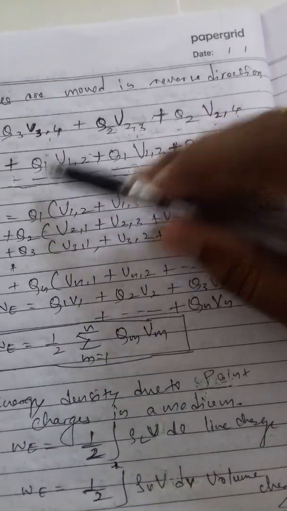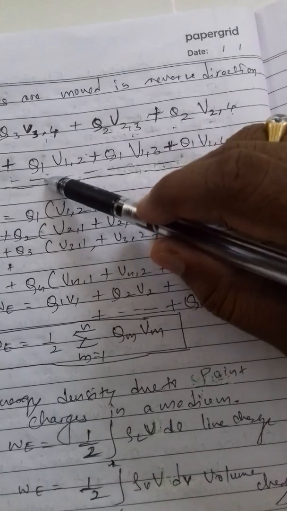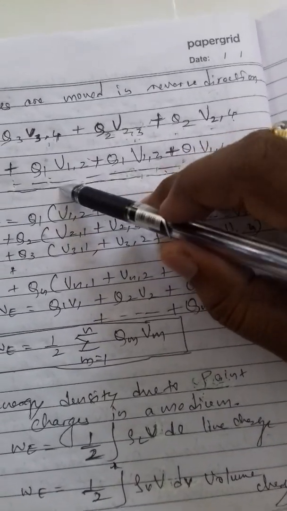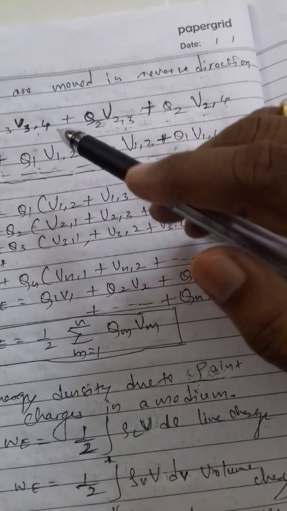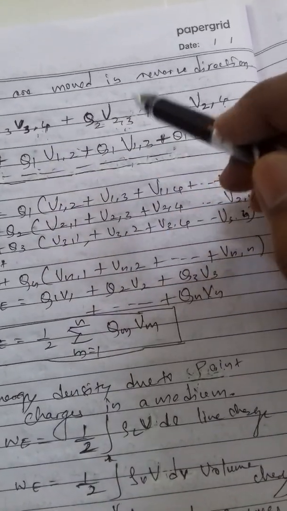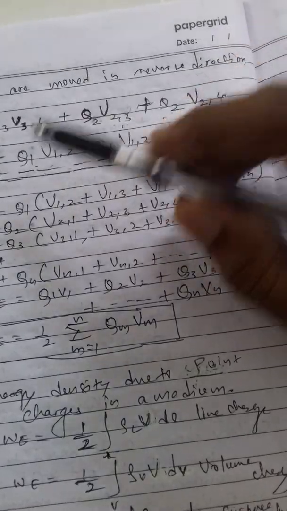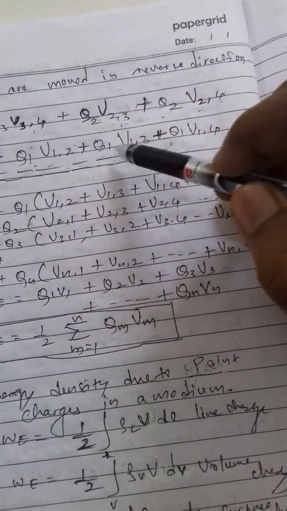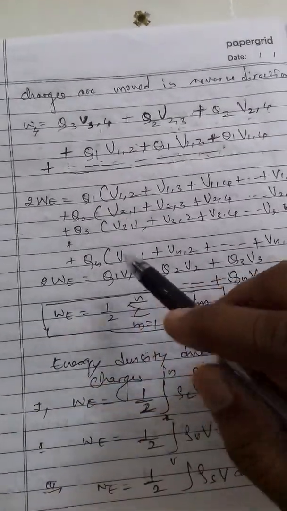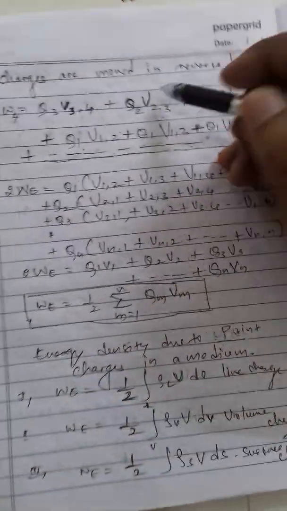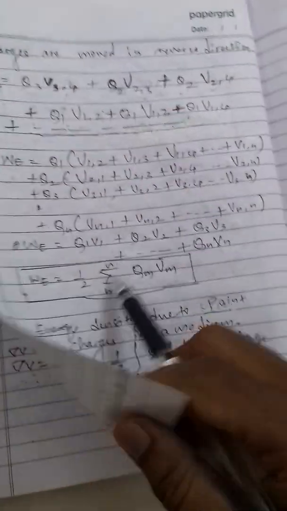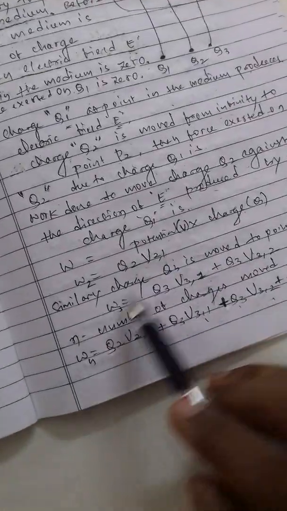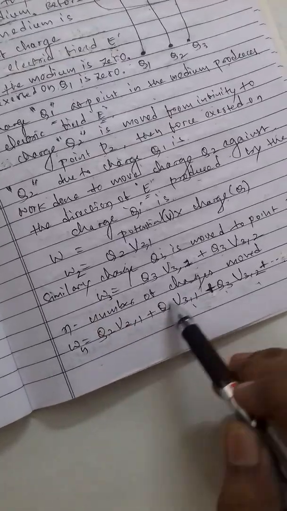If the charge Q1 is moved, then Q1 is the work done to move the charge Q1 against the direction of the electric field produced by charge 4, charge 3 and charge 2, which is Q1 V12, Q1 V13, Q1 V14. So here the charges are moved in the reverse directions. First, the charges are moved in these directions.